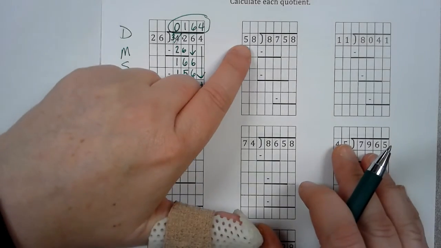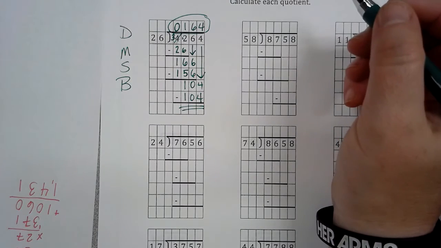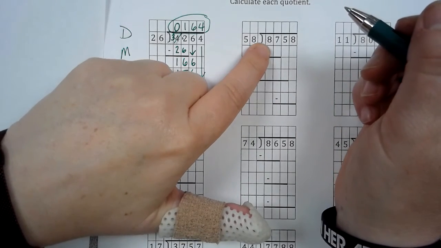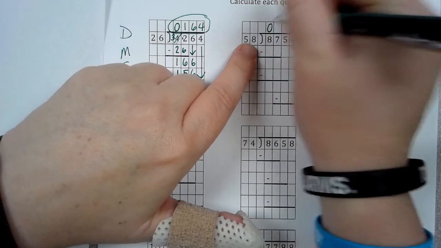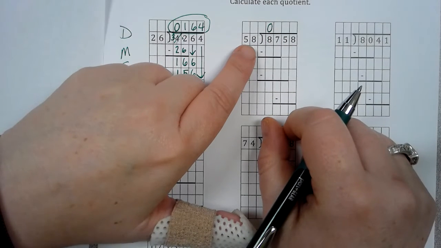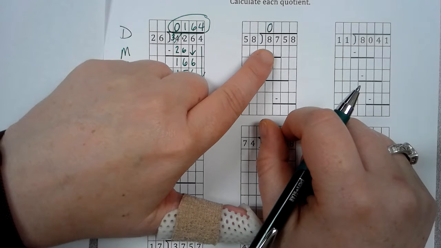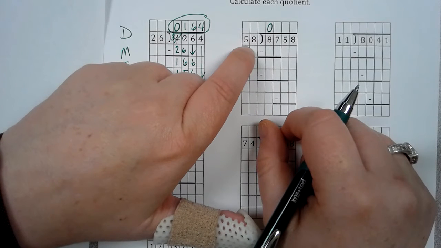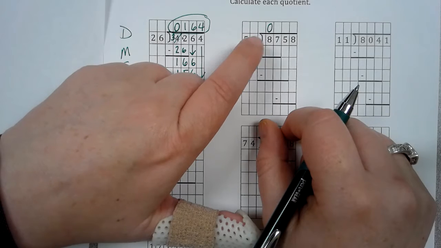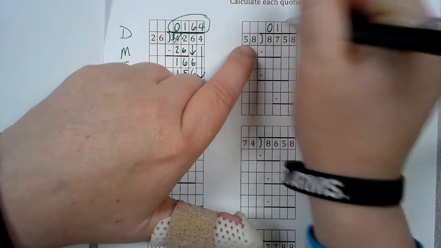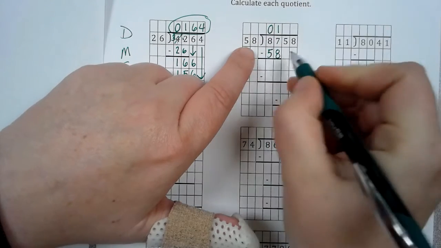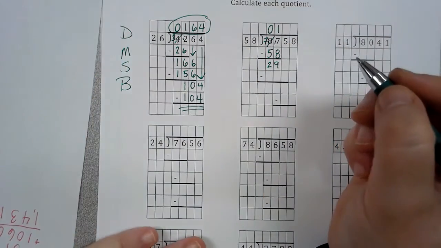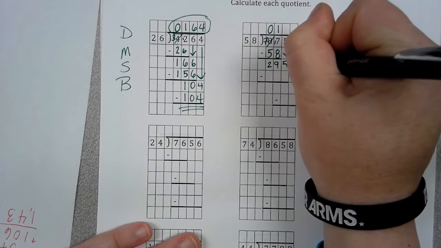So, one second. How many times will 58 go into 8? It won't. Okay. So 58 will go into 87, though. How many times? Well, see, I know just 50 plus 50 is 100. So 58 plus 58 is going to be higher than 100. So just one time. Okay, we're going to borrow. So we have 29. Drop down the 5, and we have 295.